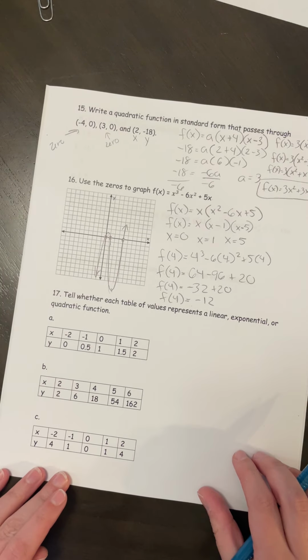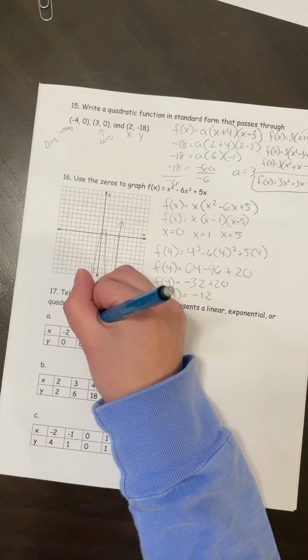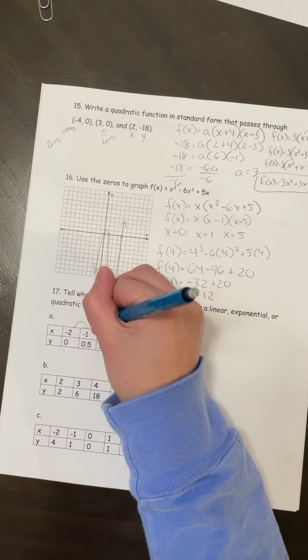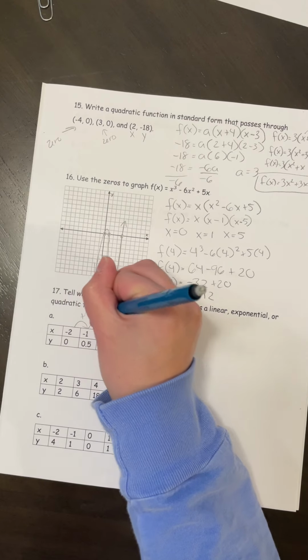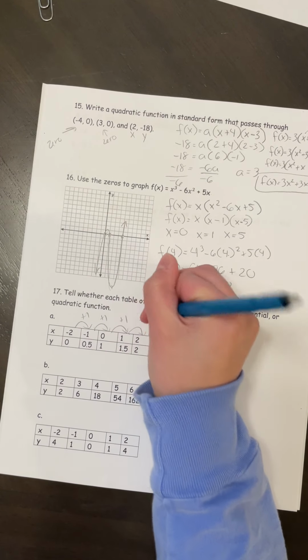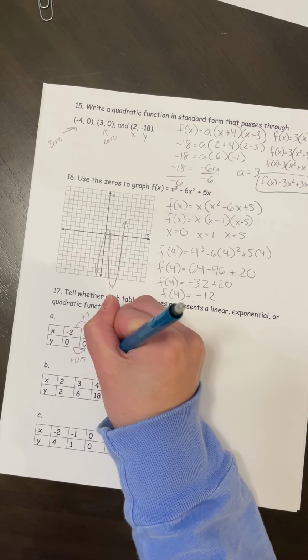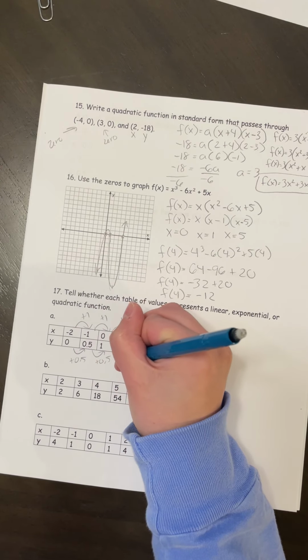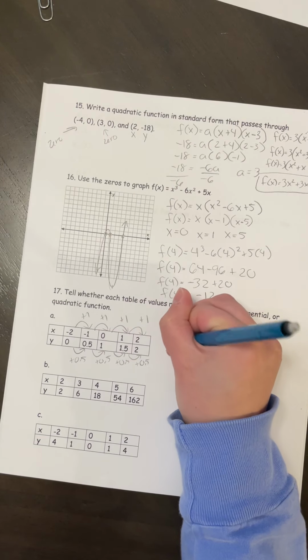All right, tell whether each table of values represents a linear, exponential, or quadratic. So linear is going to have that constant rate of change. So if we look at our rate of change here, this is going to be plus 1, plus 1, plus 1, plus 1. And this is plus 0.5, plus 0.5, plus 0.5, and plus 0.5. So that is definitely linear.